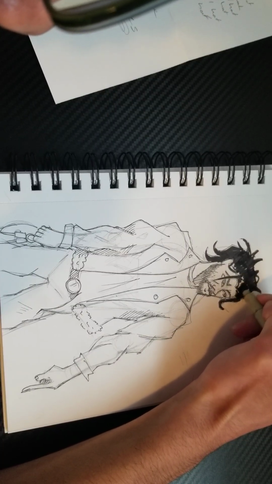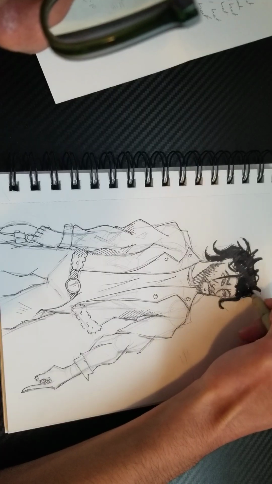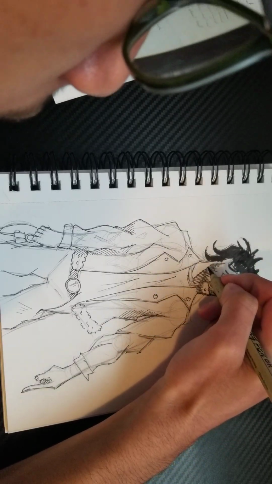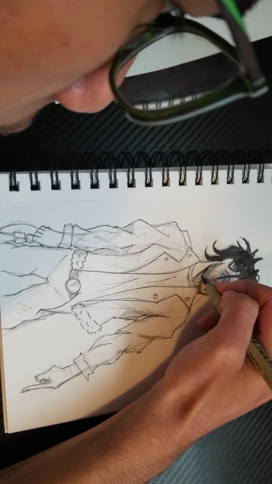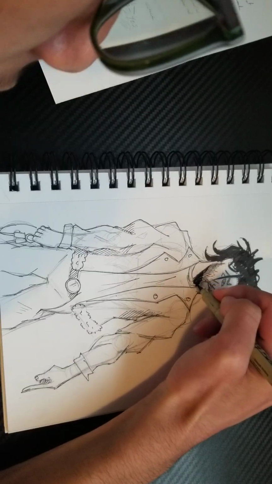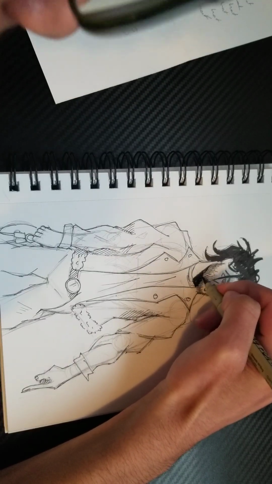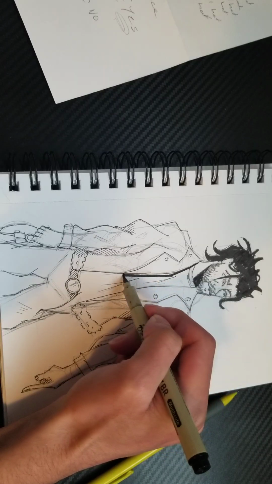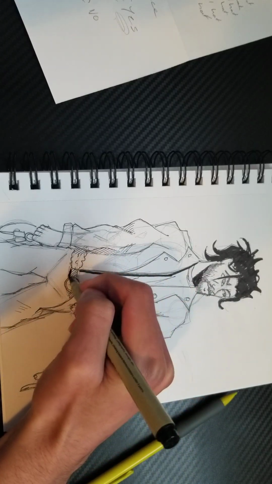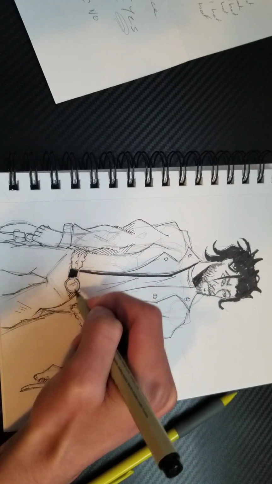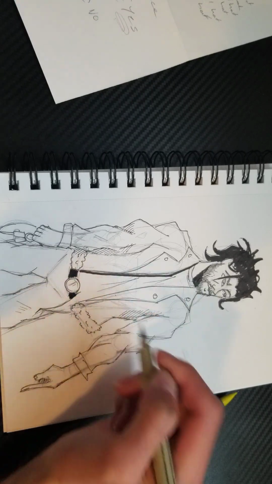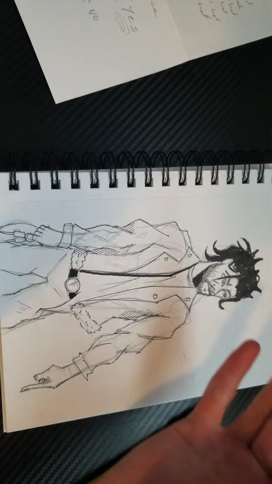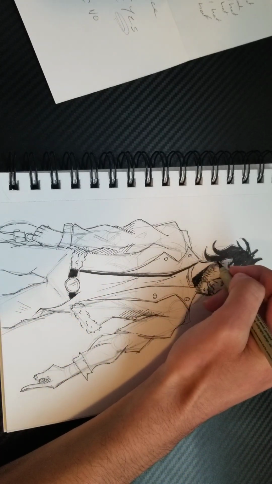So it's going to cover this in. This is going to be dark. Add some shadows here. The belt too. And then, yeah. And see what really pops about them.